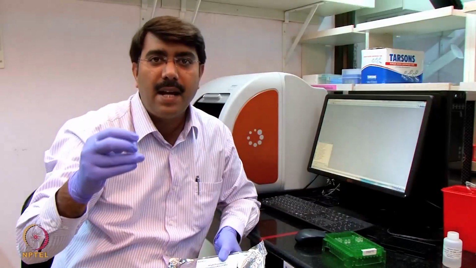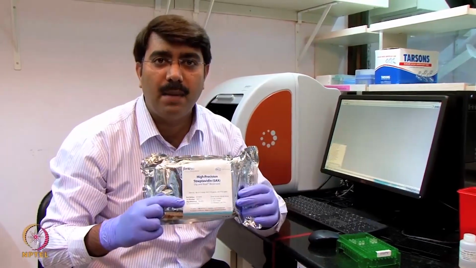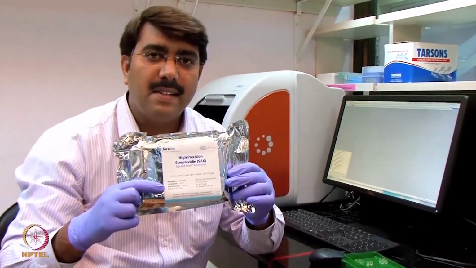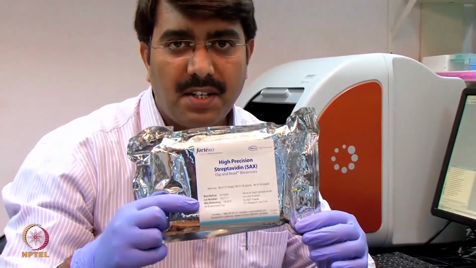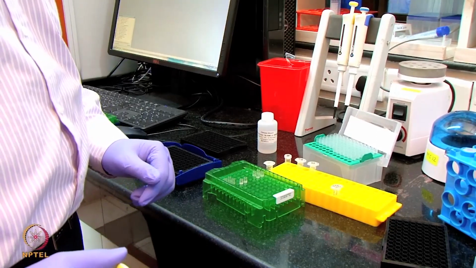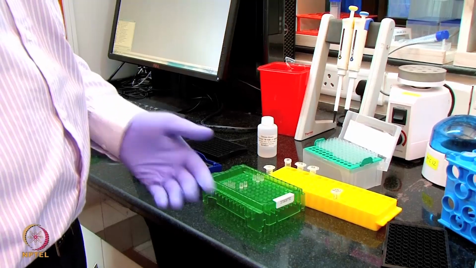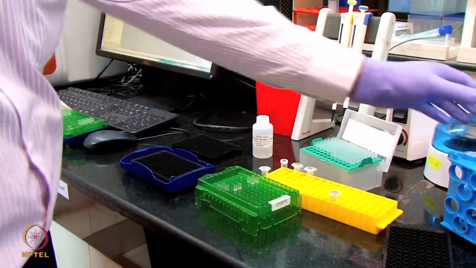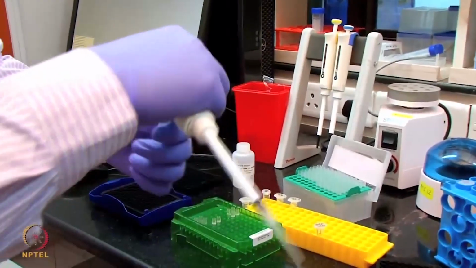I am going to use the biotinylated antibody for immobilization of the antibody onto a streptavidin sensor. This is the streptavidin sensor I am using for the immobilization step. So here in this experiment we are using a streptavidin sensor. The streptavidin sensor has to be hydrated prior to the immobilization. Now I am going to do this hydration of the streptavidin sensors.